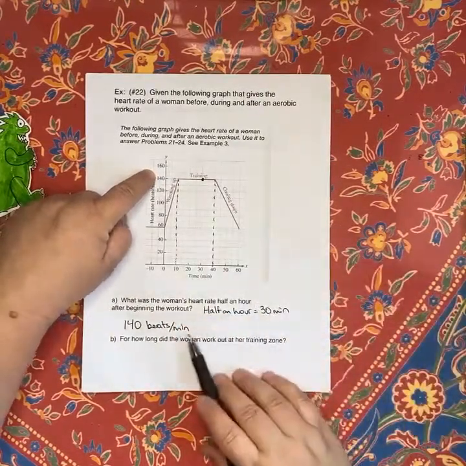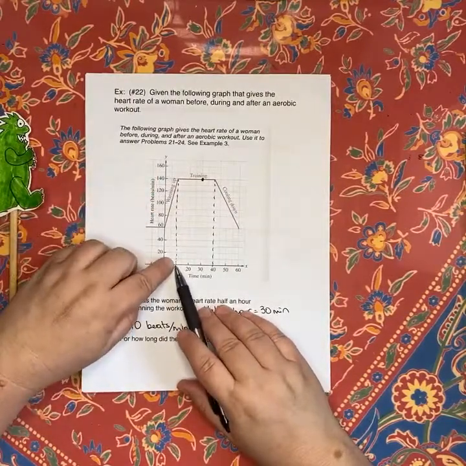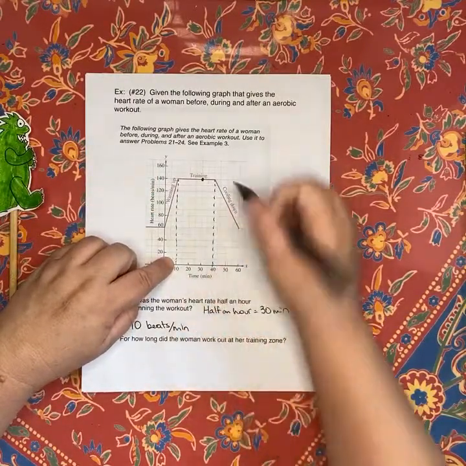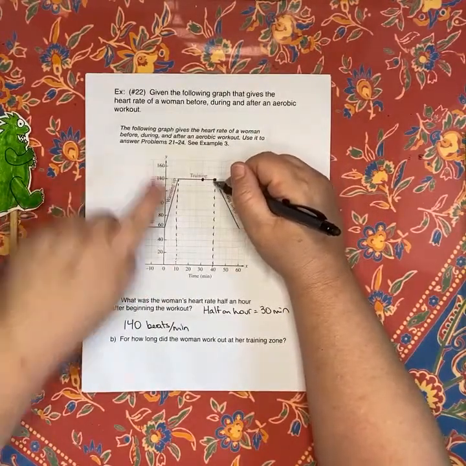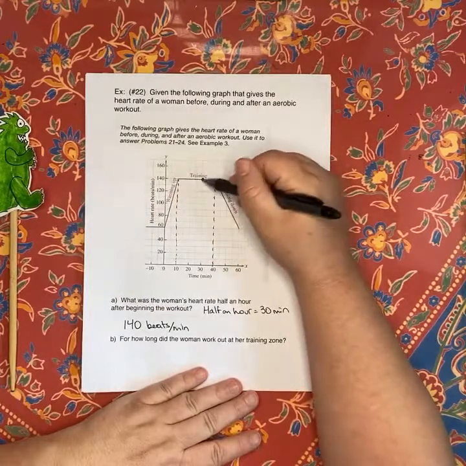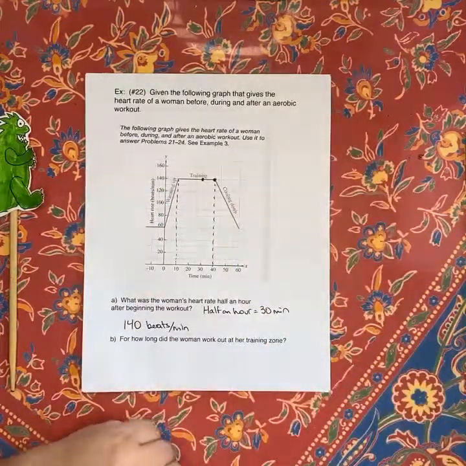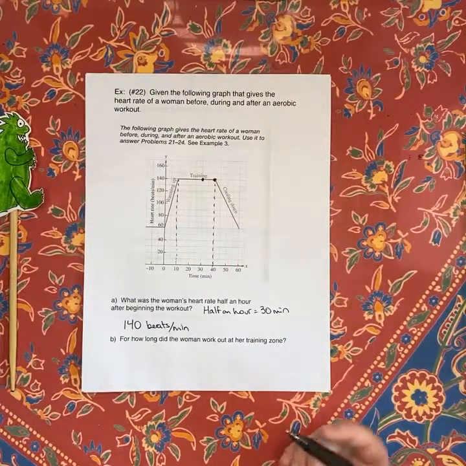Now, just to make it interesting, let's see what happens if we counted from 10. Half an hour after 10 is 40. And notice her heart rate is also 140. So it doesn't matter whether you thought you start at 0 or at 10, you get the same answer, which is really nice. So even though it is not a clear question, the answer is clear, which is interesting.